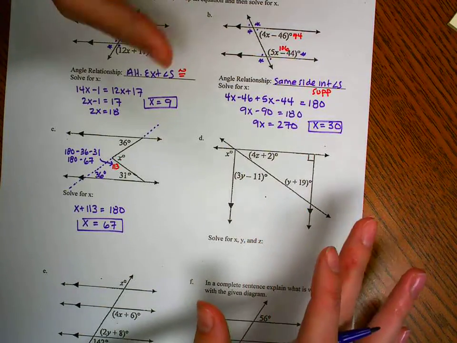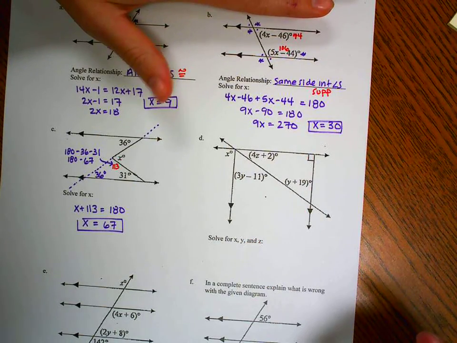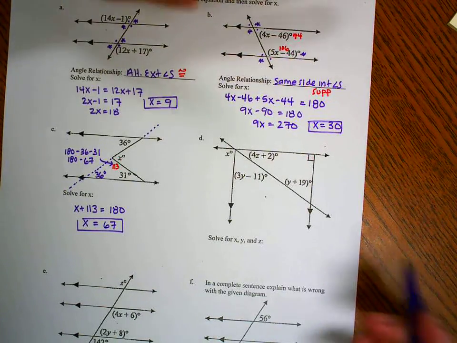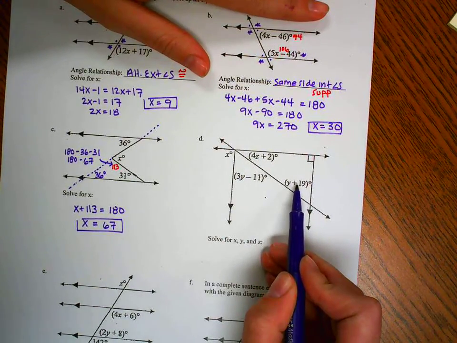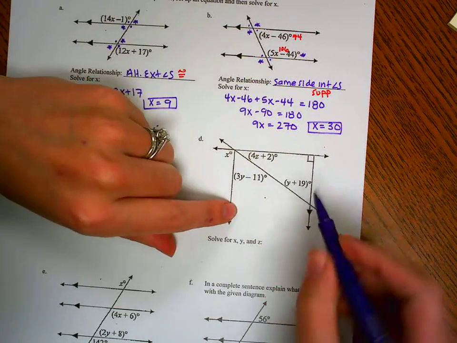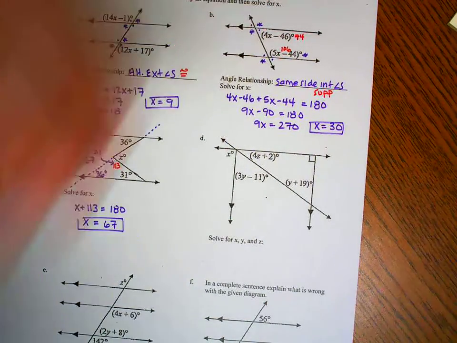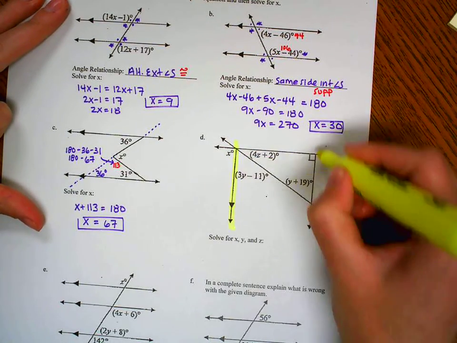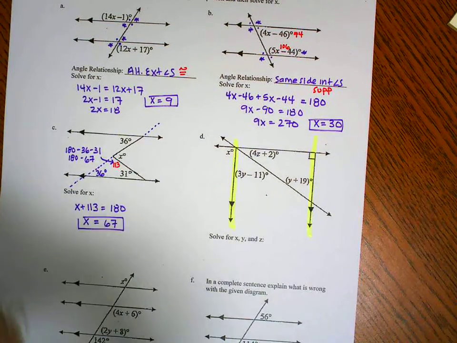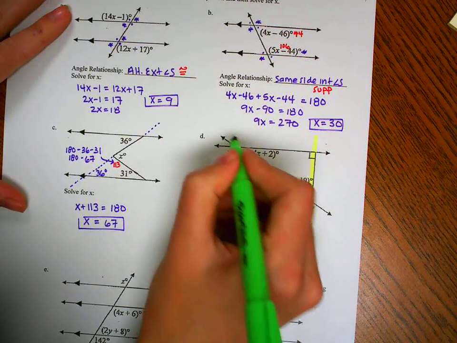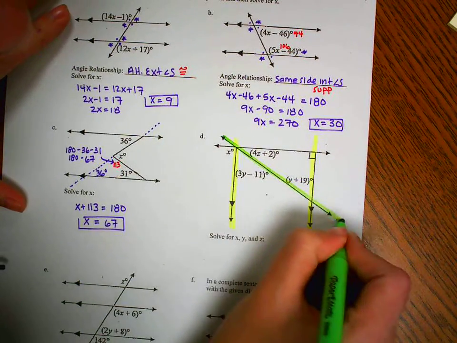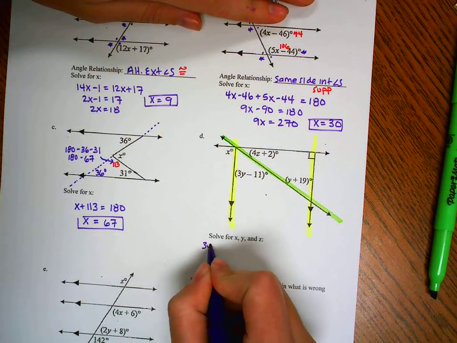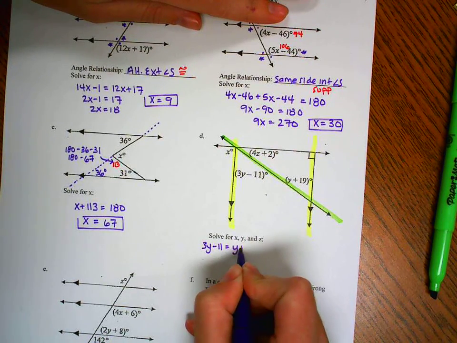Okay, I hope you've tried this now. Let me give you a couple things that you can do. One thing you want to do is look for any variables that are the same. Notice this has a y and this has a y. In this case, because these lines here are parallel, and let me highlight with my yellow, because those things are parallel, here's a transversal. You'll notice those are alternate interior angles. So I can say that 3y minus 11 equals y plus 19.